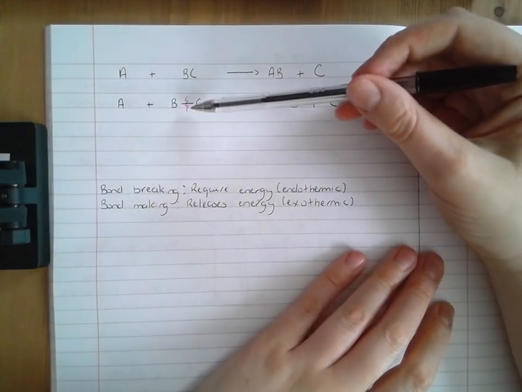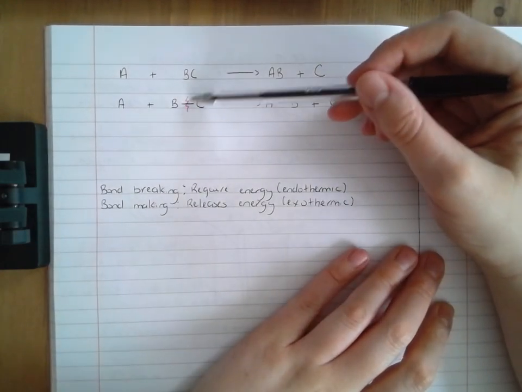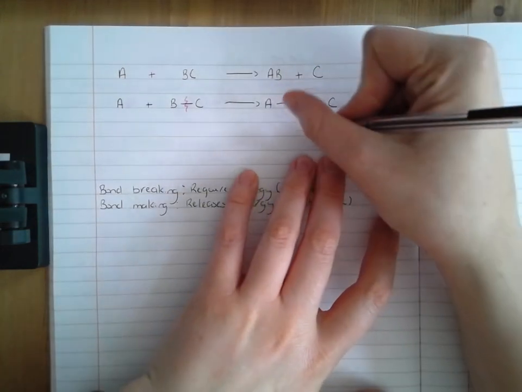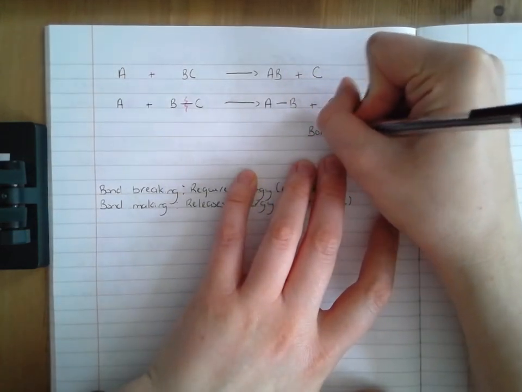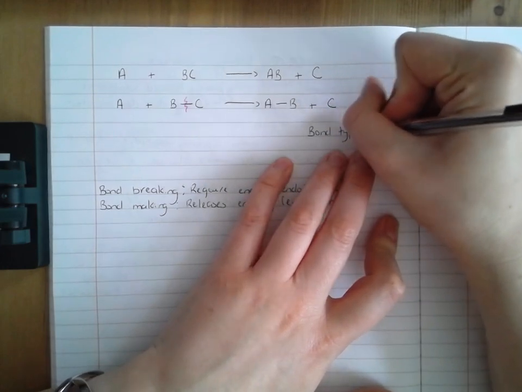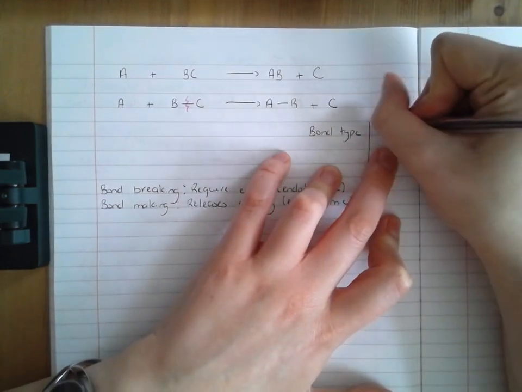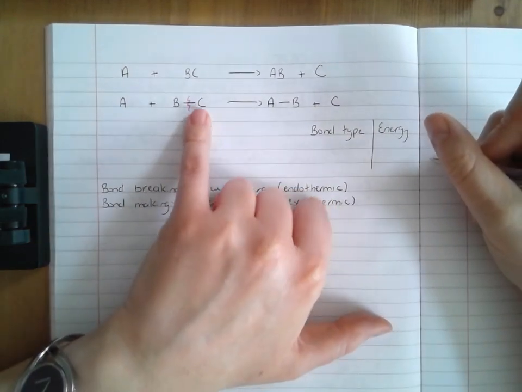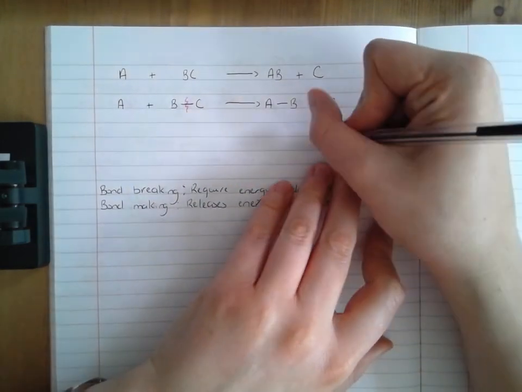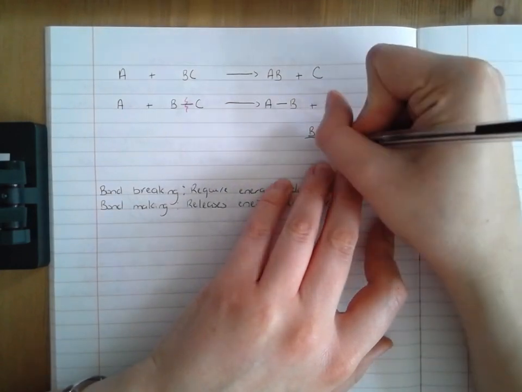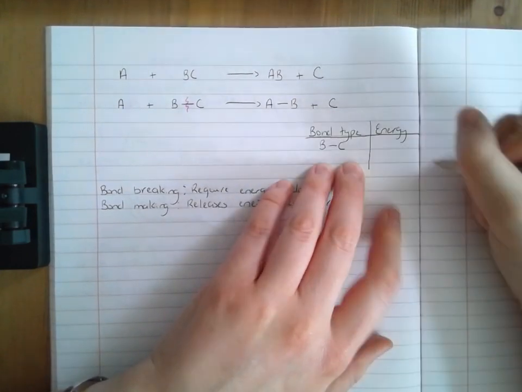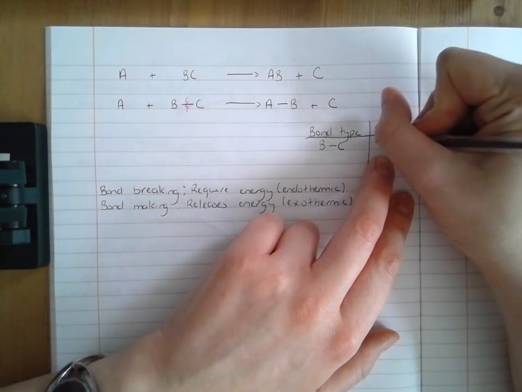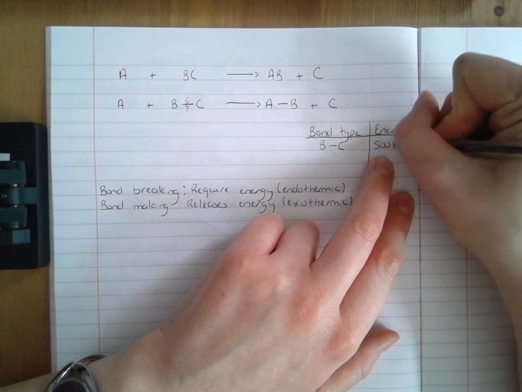All I need to know is just how much energy it's going to take to break that bond between B and C. And what you'll be given is a little table that has bond type and then the energy associated with that type of bond. So my bond type in this case is my bond between B and C. And the energy associated with my bond between B and C, I'm just going to call it 500 kilojoules.